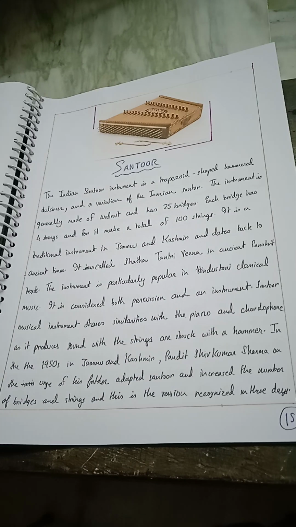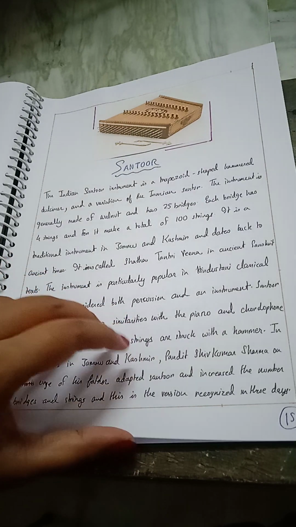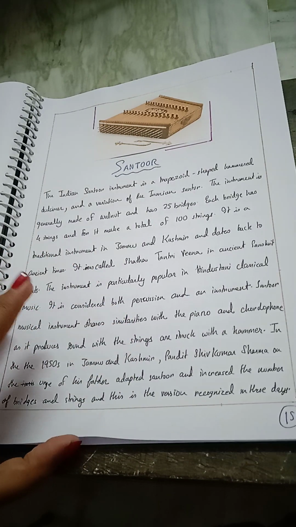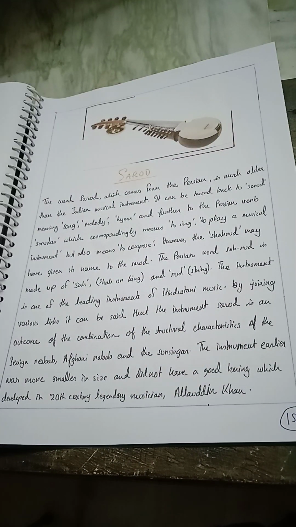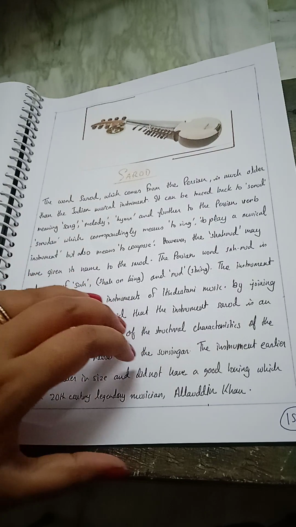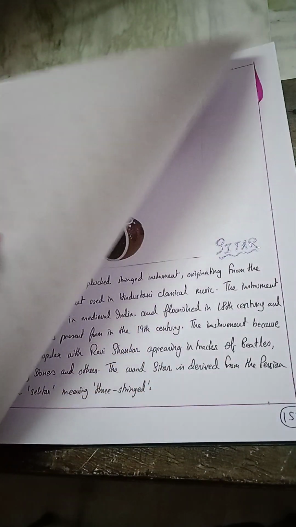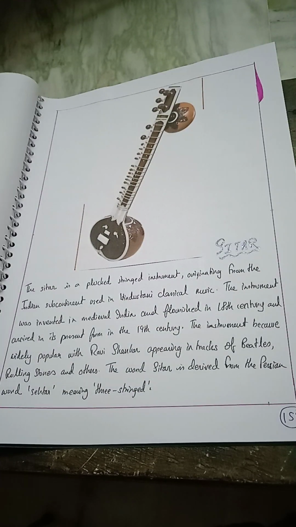Here we have santoor. This is also a very old instrument, so that is exactly the reason why I have given it. Then we have sarod here. Then the last is sitar.